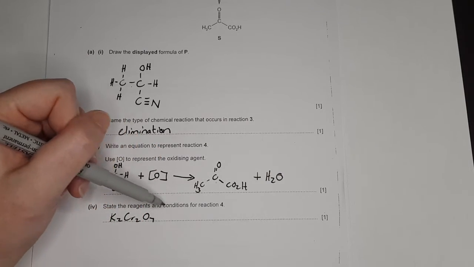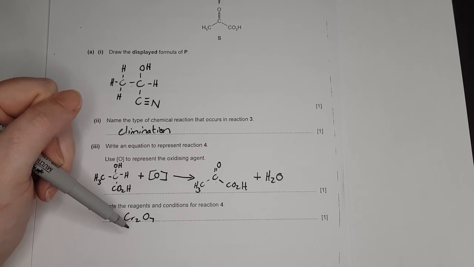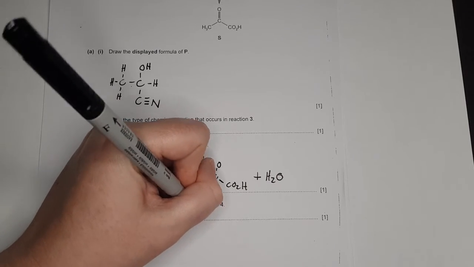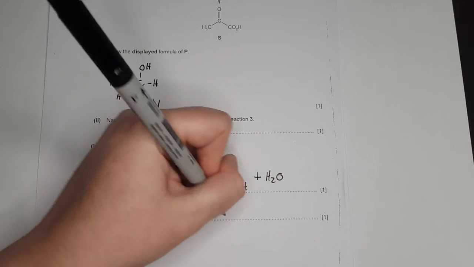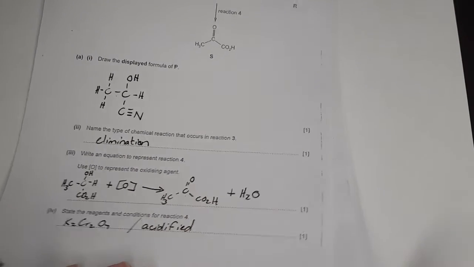And the conditions for that is that this compound has to be acidified. So we say that that is acidified potassium dichromate. And those are then our reagents and our conditions that we need.